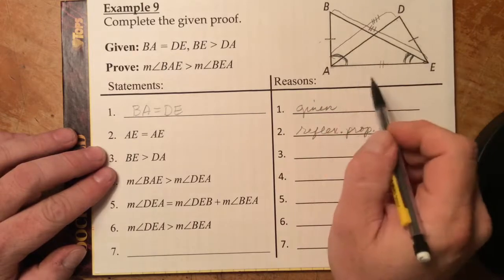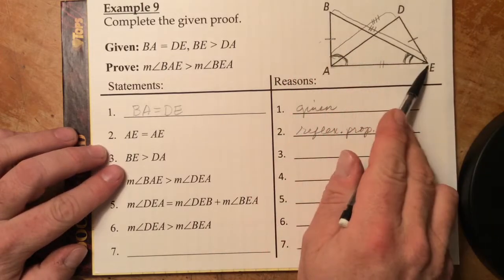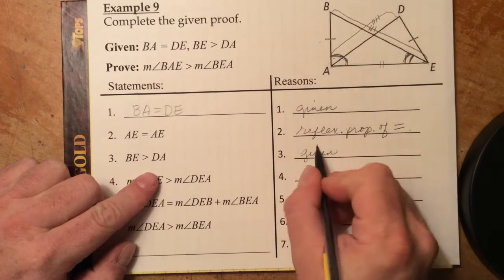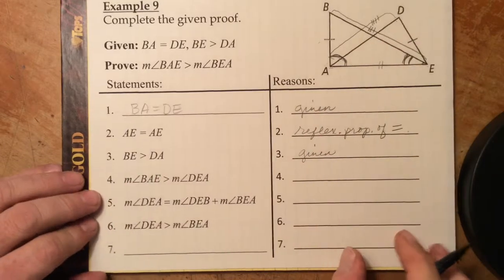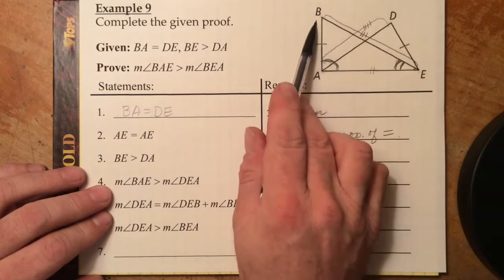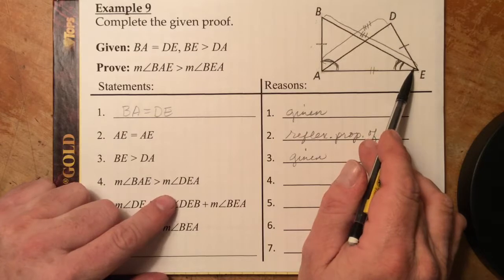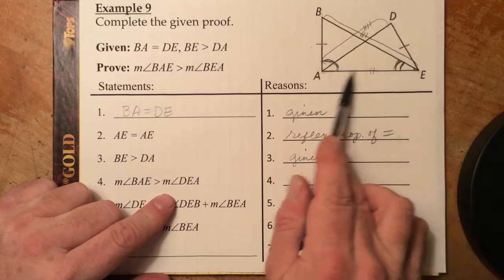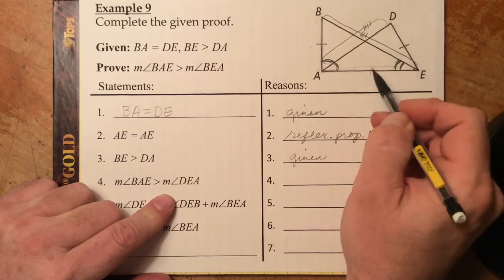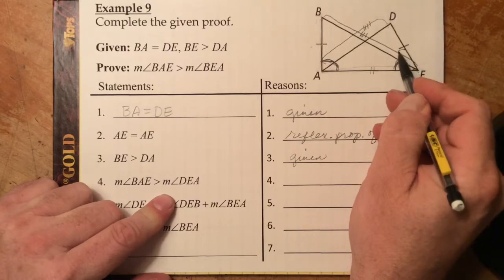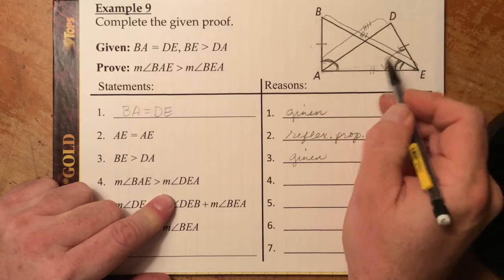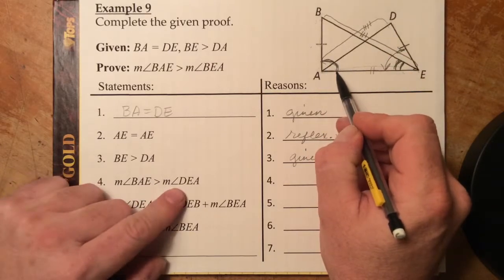Now that we have the two pairs of sides, we can say that BE is greater than DA. That's given to us when we've marked it. Statement 4, the measure of angle BAE is greater than the measure of angle DEA, this one on this part of the triangle. So in this triangle, this angle, and the angle between the two marked sides here and here in this triangle, they're saying that this angle is larger or greater than this angle.